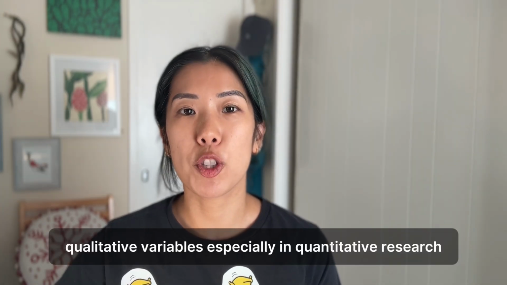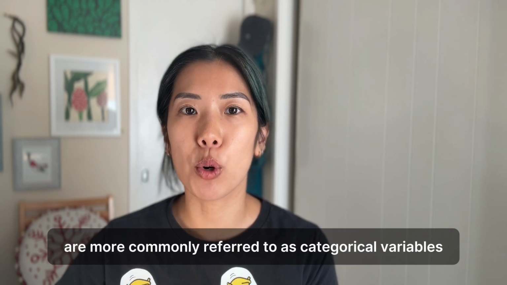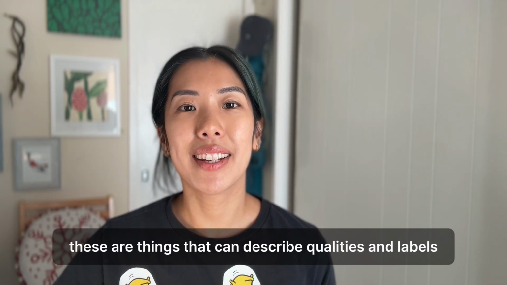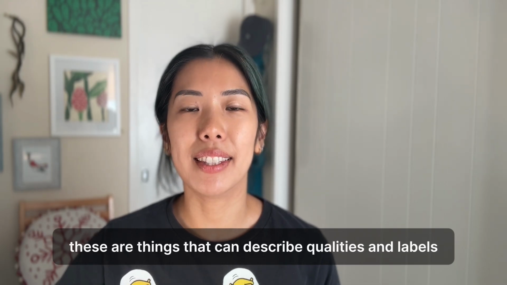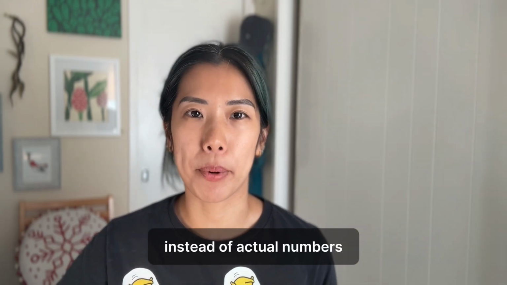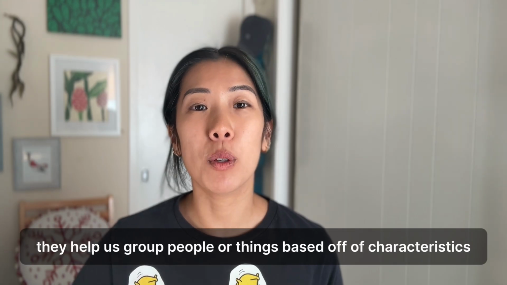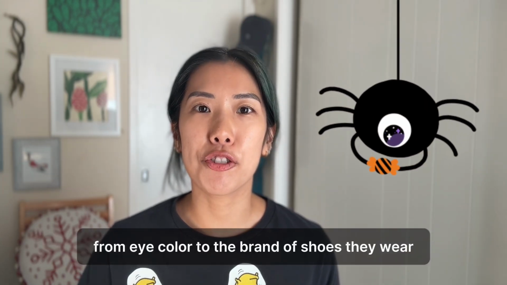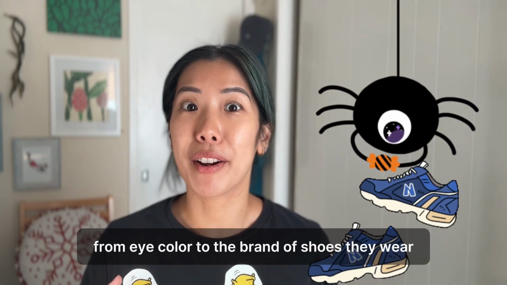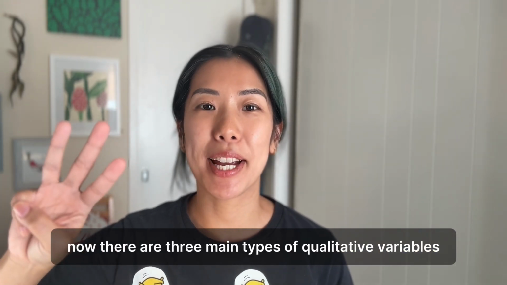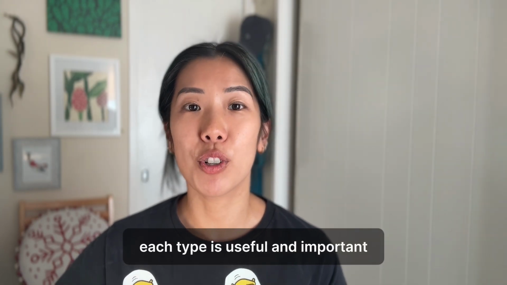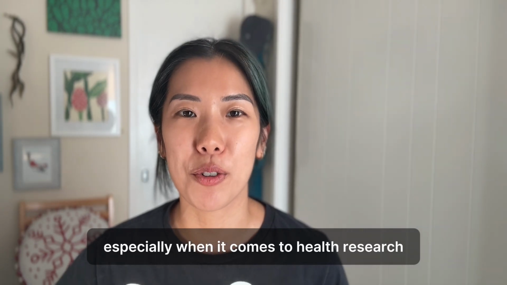Qualitative variables, especially in quantitative research, are more commonly referred to as categorical variables. These are things that can describe qualities and labels instead of actual numbers. They help us group people or things based off of characteristics, from eye color to the brand of shoes they wear. Now, there are three main types of qualitative variables: nominal, ordinal, and dichotomous. Each type is useful and important, especially when it comes to health research.